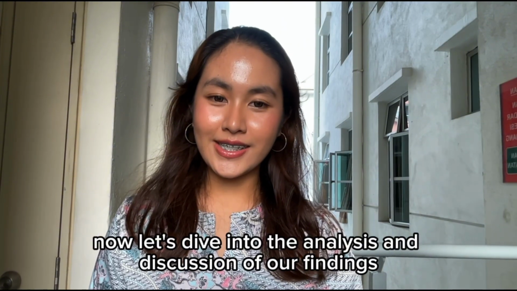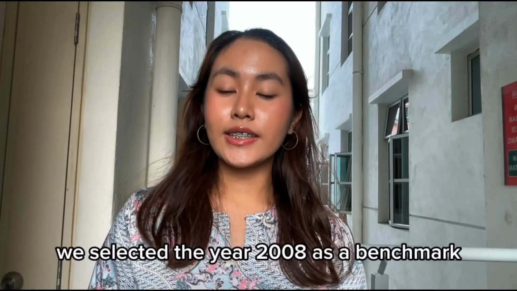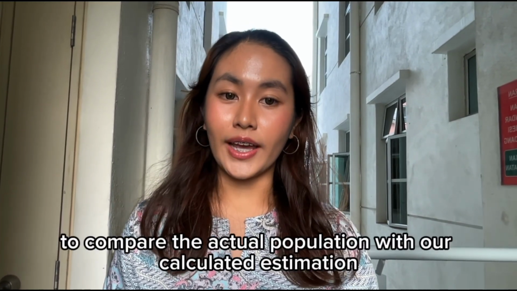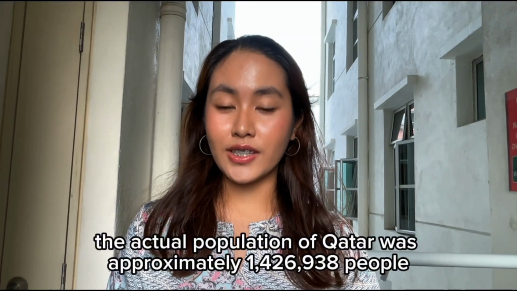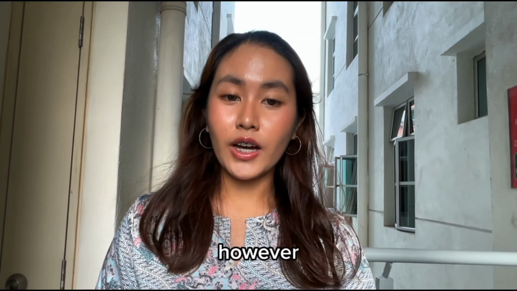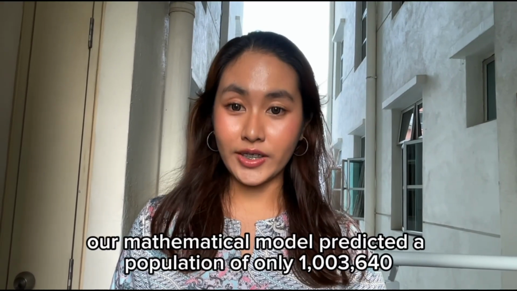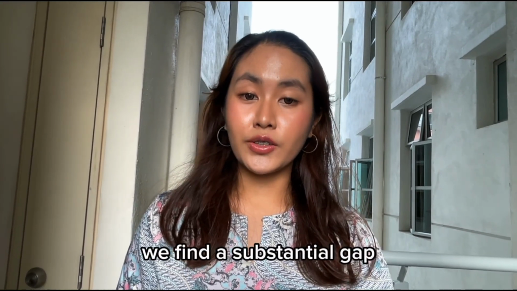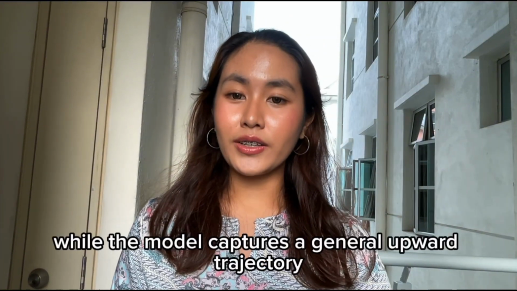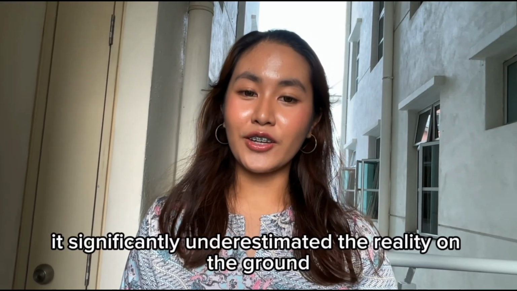Now, let's dive into the analysis and discussion of our findings. To determine the precision of our exponential model, we selected the year 2008 as a benchmark to compare the actual population with our calculated estimation. In 2008, the actual population of Qatar was approximately 1,426,938 people. However, our mathematical model predicted a population of only 1,003,640. When we calculate the percentage difference between these two figures, we find a substantial gap. This indicates that while the model captures a general upward trajectory, it significantly underestimated the reality on the ground during this specific period.